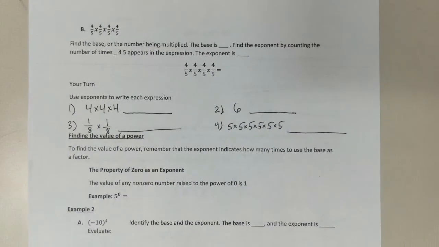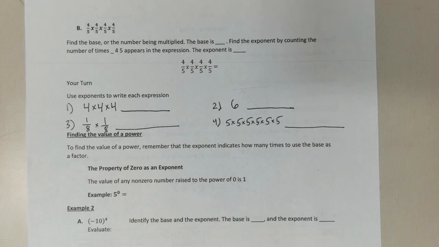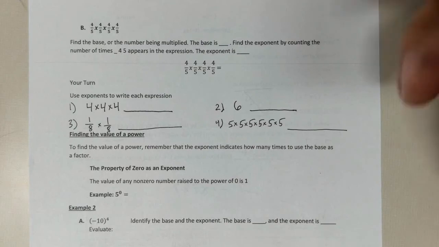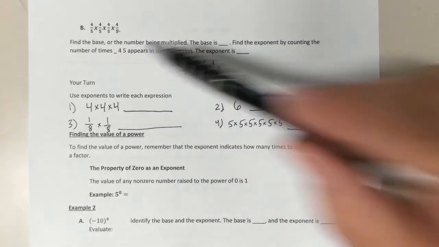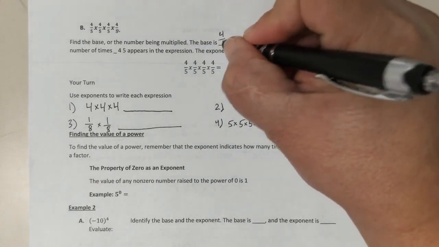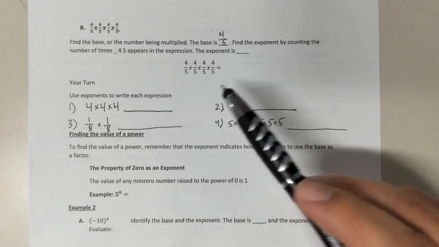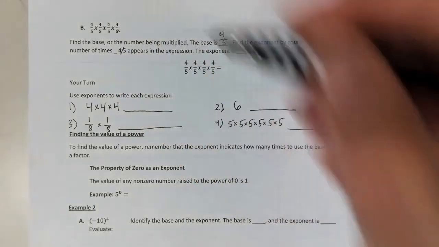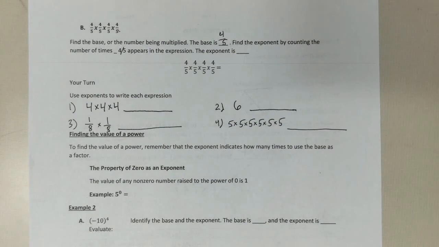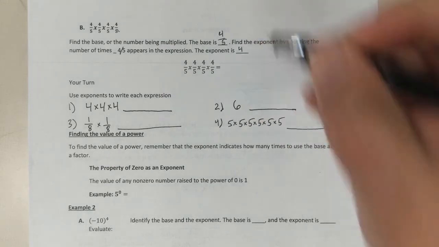Okay, let's turn over to the back. We want to go ahead and use an exponent to write each expression. So here is our expression. It says find the base, or the number being multiplied. The base is 4/5. To find the exponent, count the number of times 4/5 appears in the expression. And it appears, let's see, 1, 2, 3, 4 times. So the exponent is 4.